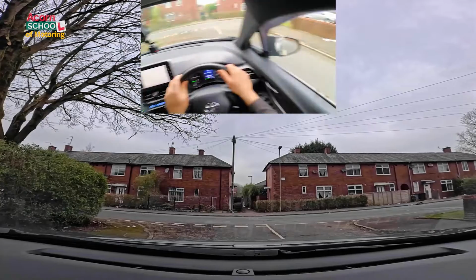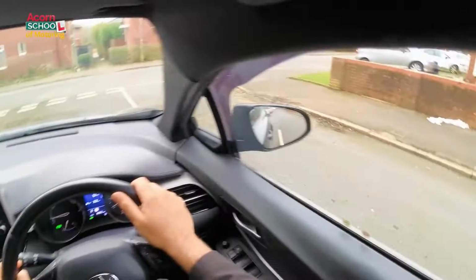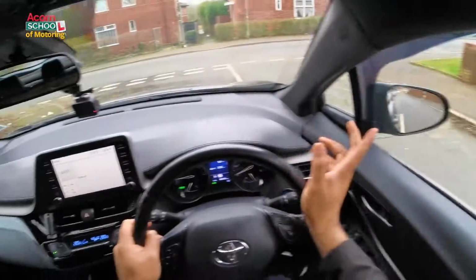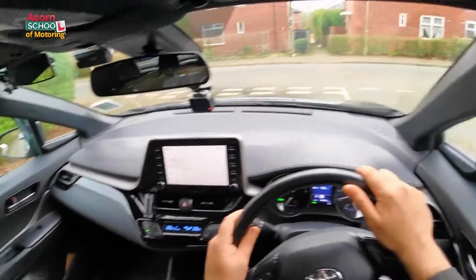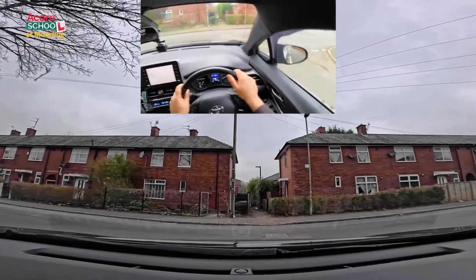Now as I'm approaching, I look to my right, I look to my left, and I can't see because there's a car parked, and on the left there are bushes. So what I'm going to do is stop my car at the end of this road here.